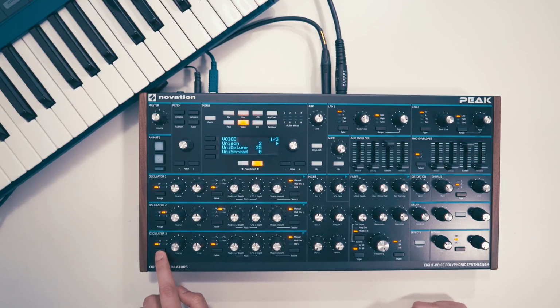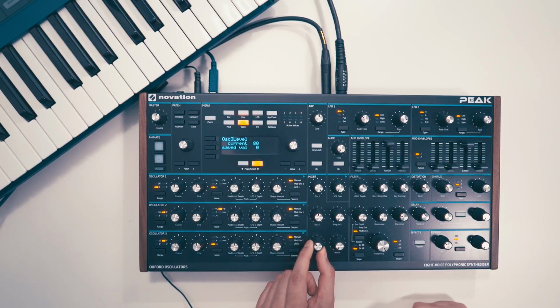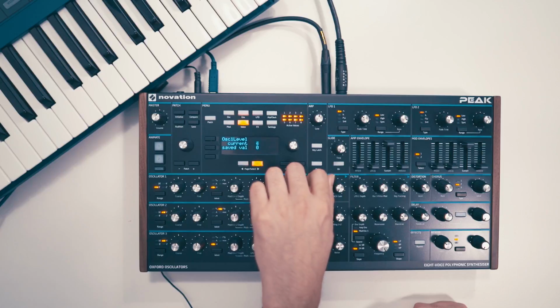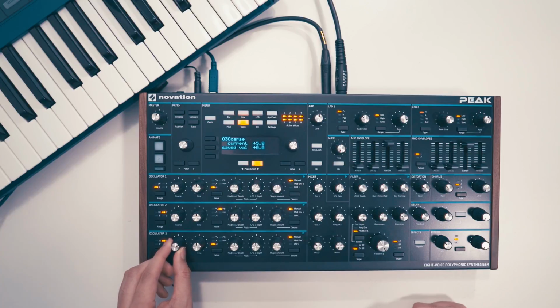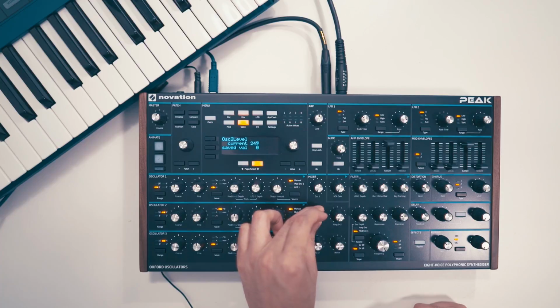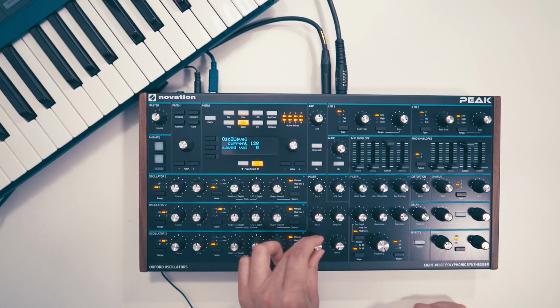We can further thicken this up by bringing in oscillator 3. I'll set that to the same register as oscillator 2. Let's crank up the level. Let's hear this by itself. We can try tuning it to an interval like a fifth above. So set that to 7. So that's just oscillator 2 and oscillator 3.